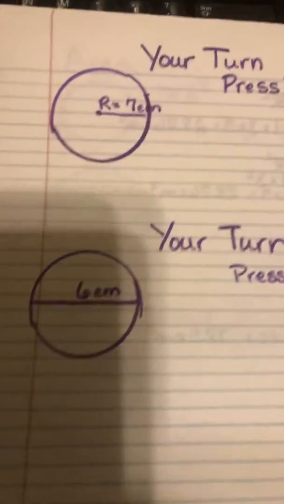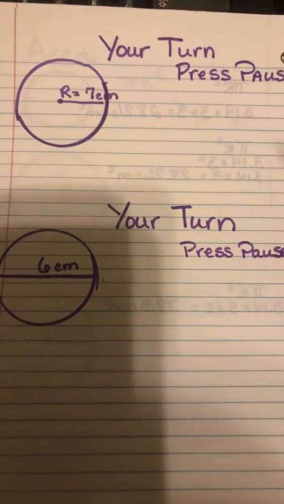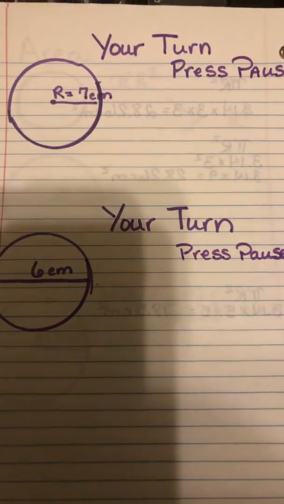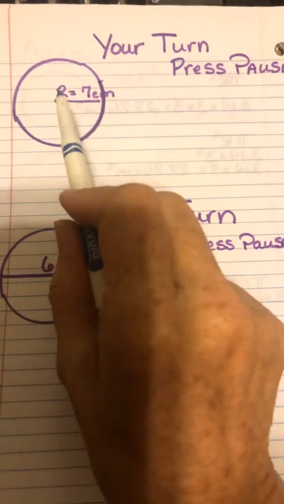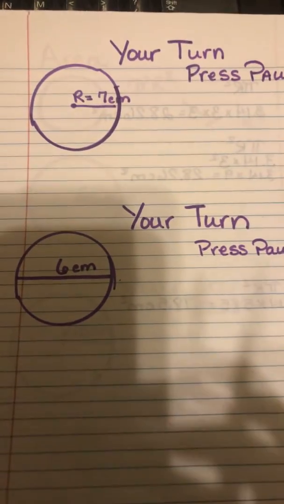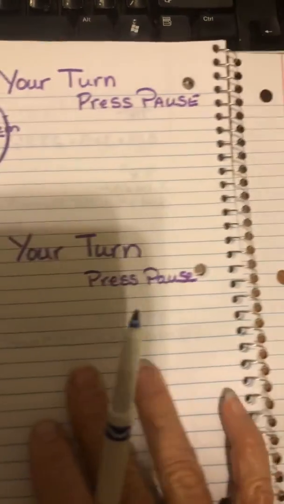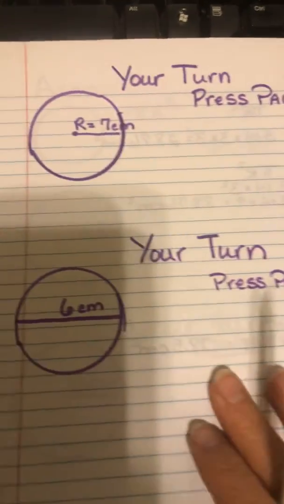All right, now I'm going to give you 2 to do. I want you to press pause, and I'll see you in a minute here. So this is yours. 1, the radius is 7, and 1, the diameter is 6. I am hoping you press pause.